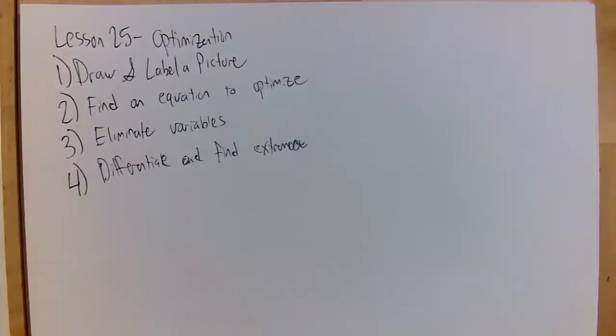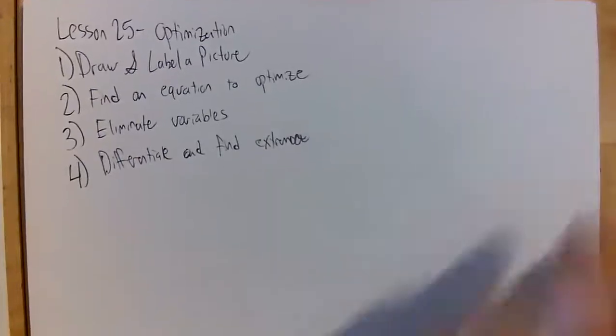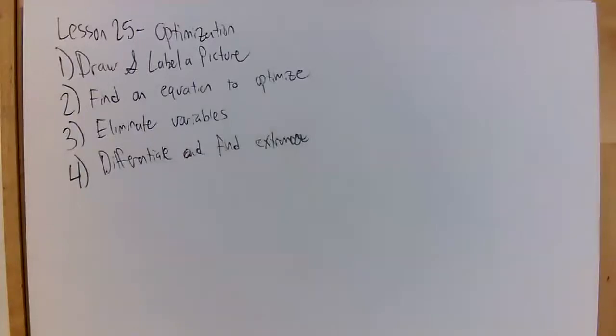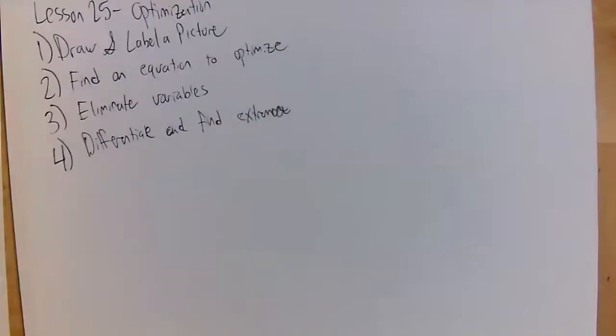Now, also like the curve sketching and the related rates problems, these problems may seem different every single time, but we're essentially going to follow the same steps every time we do an optimization problem. All right, now the rest of this video is going to be practice. We're going to just practice doing this right here.